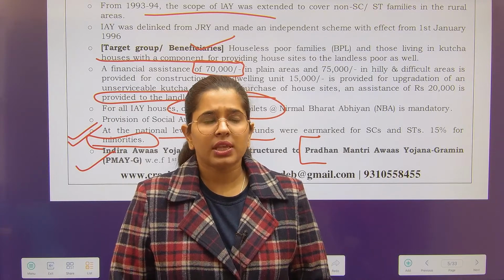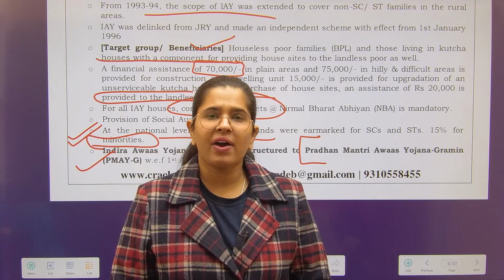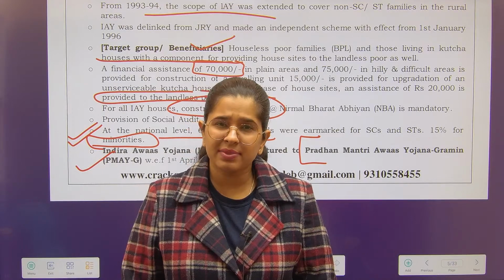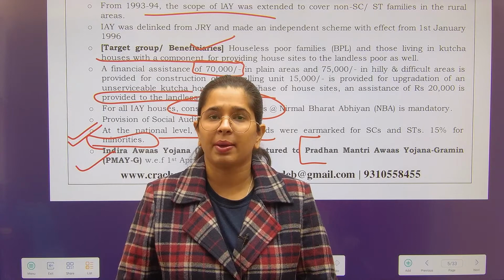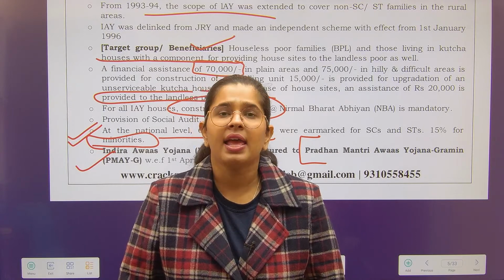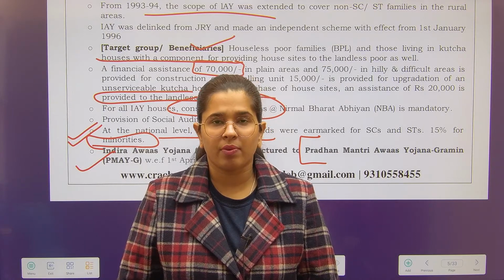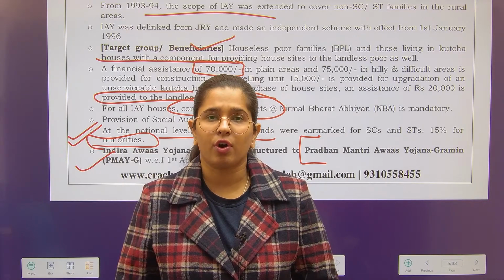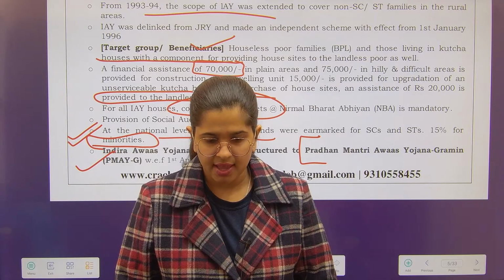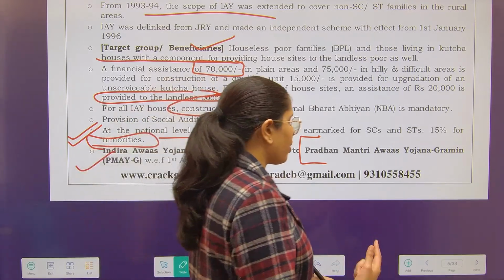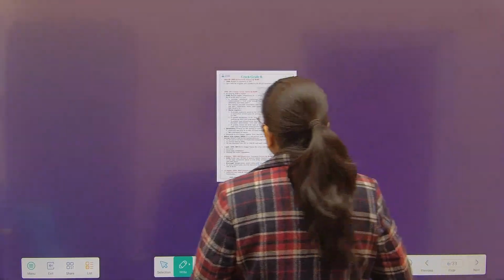And the single reason for having so many schemes in different names is just one, that we have a prime ministerial kind of government and a parliamentary form of government, and under this form your government changes every 5 years. So this is the drawback of having such a government.